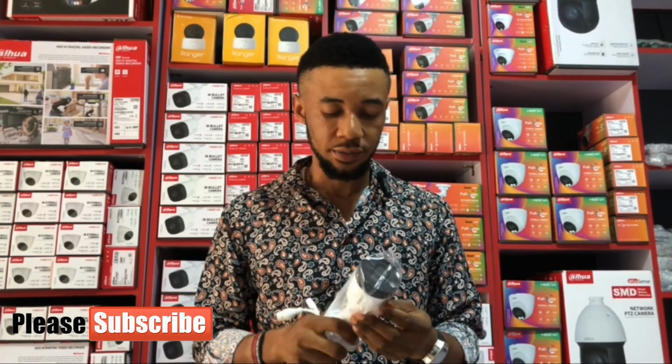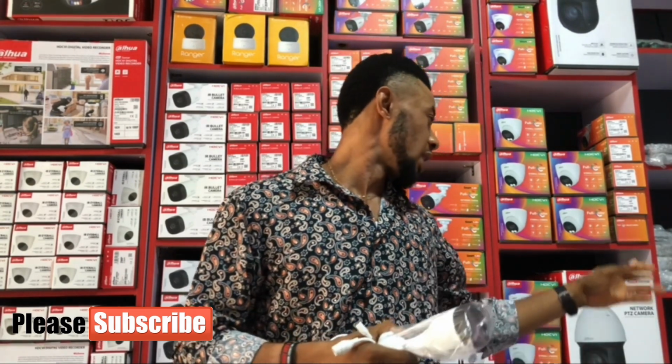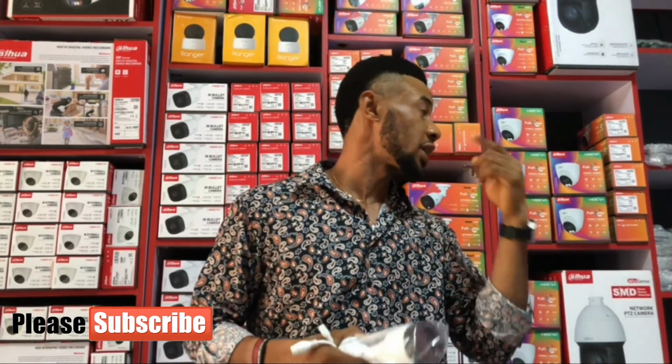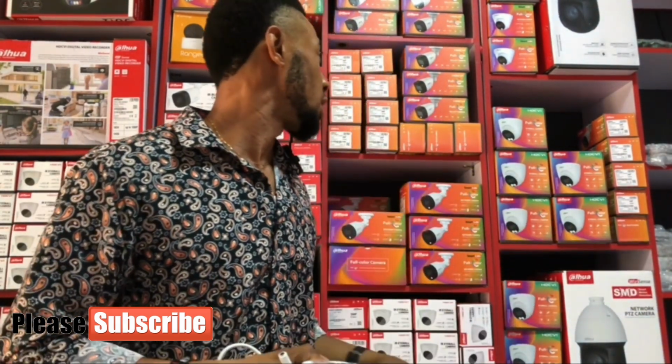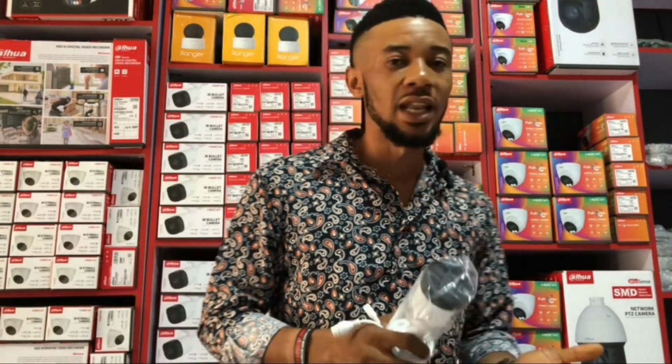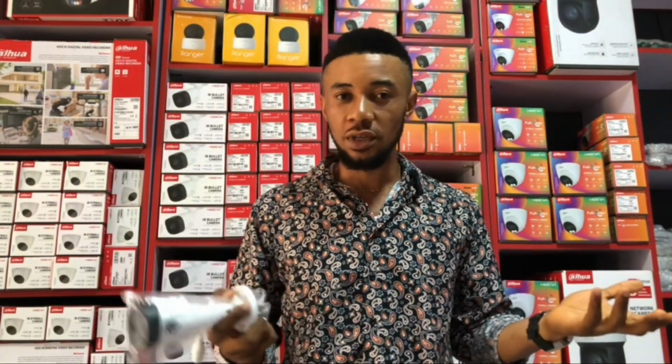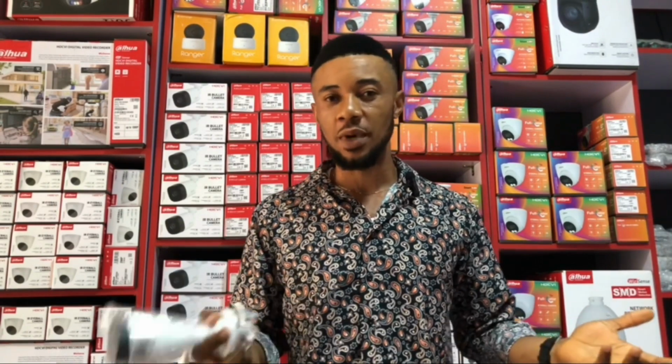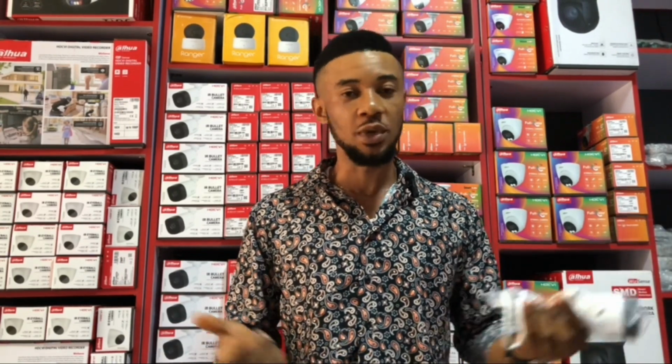We have different types of IP camera, like I said. We have something like the SMD PTZ camera, which is an IP camera. We have full color IP cameras. We have license plate recognition IP cameras. We have eyeball IP cameras. We have spy cameras. They are all IP cameras. We have standalone kinds of IP cameras. We have solar types of IP cameras.